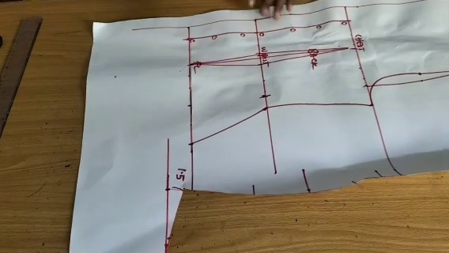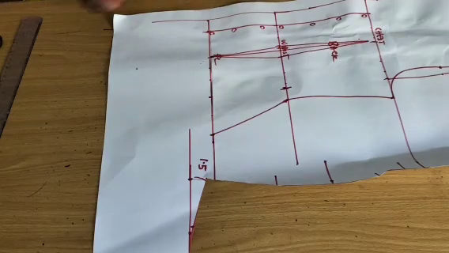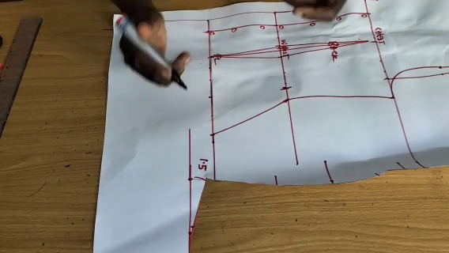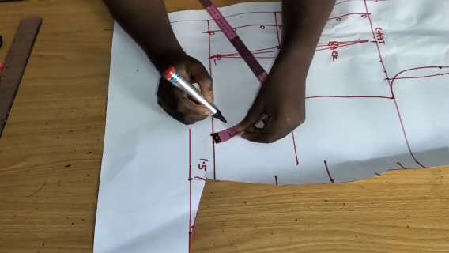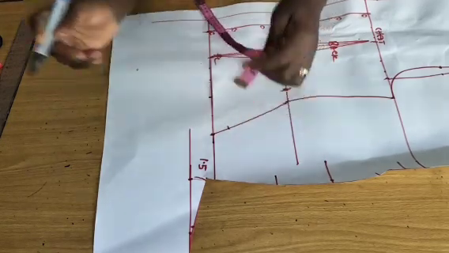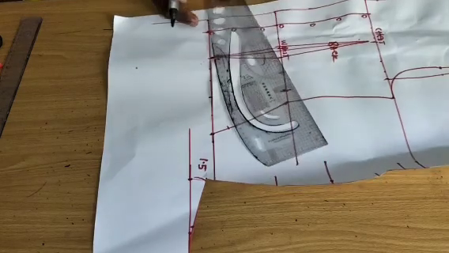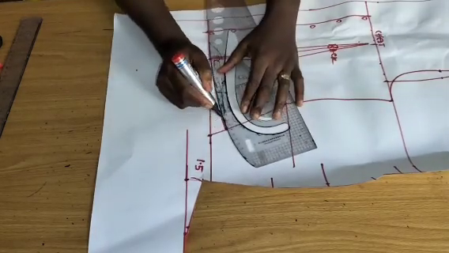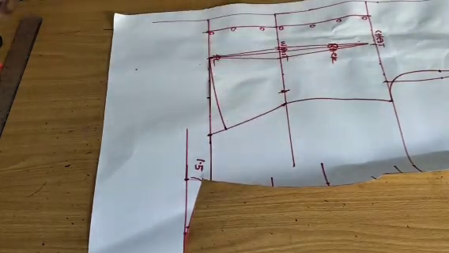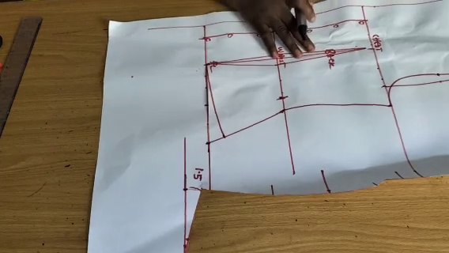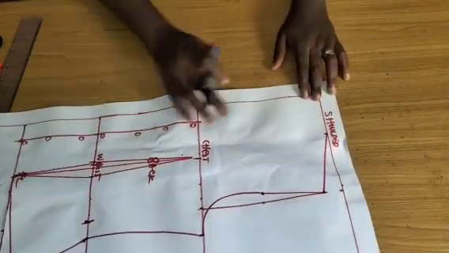After that, you come up by 1 inch, just like we did at the back. For that 1 inch, I'll go ahead and blend it up this way. After blending it, we are going to construct the neckline.